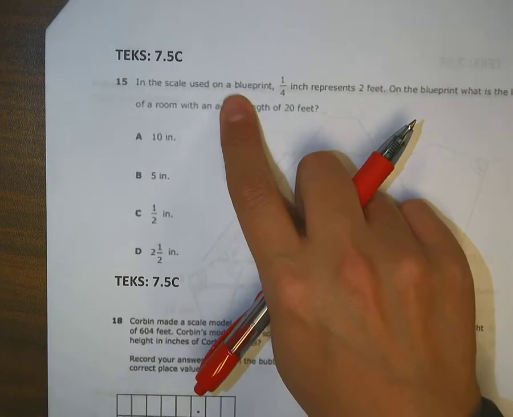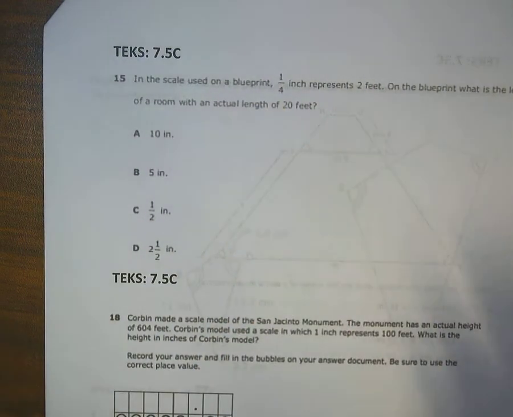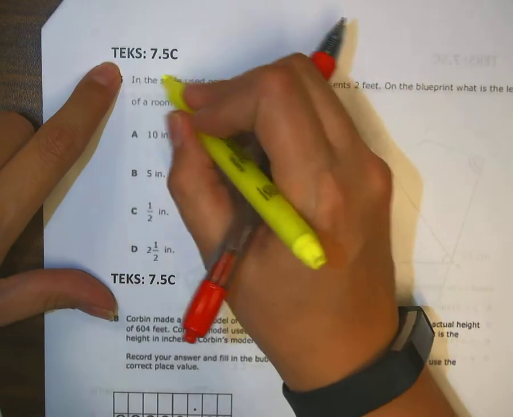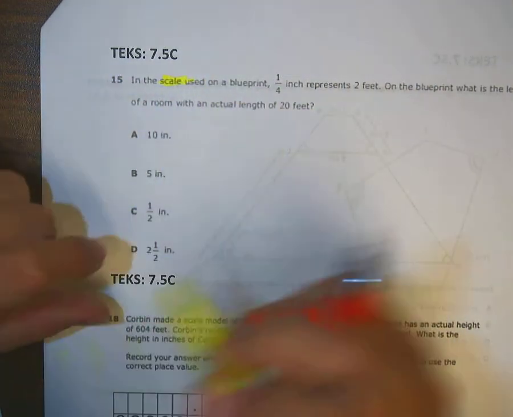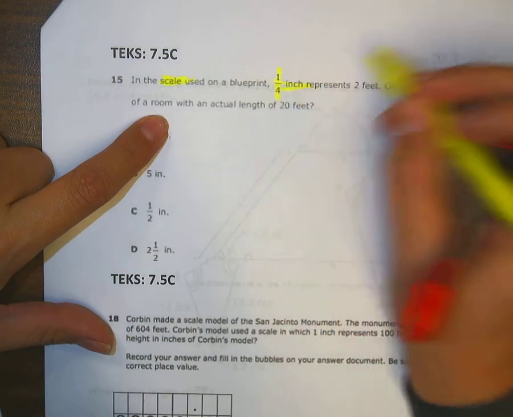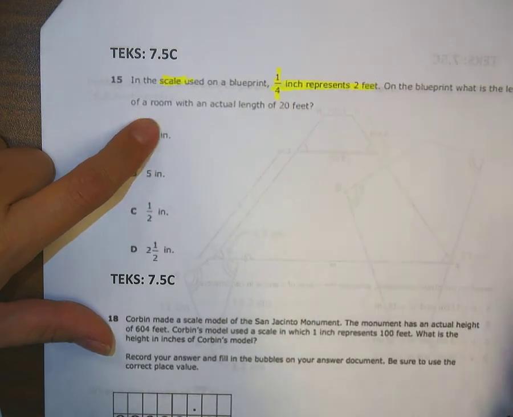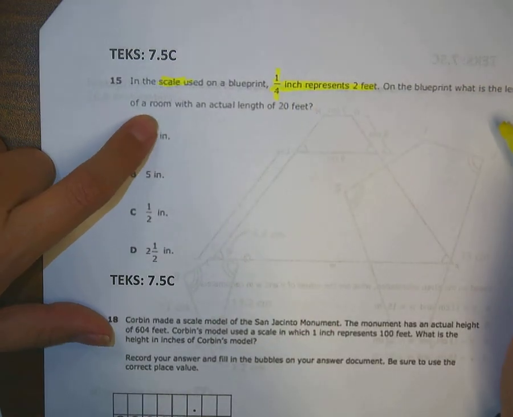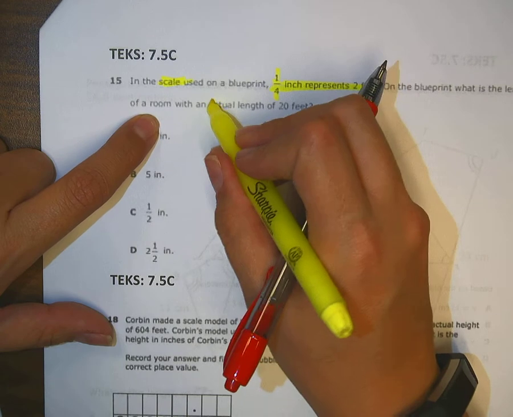7.5C, we're looking at geometry stuff. This is page 2. In the scale used on a blueprint. Okay, I've heard the word scale. Scale means I'm setting up a proportion. 1/4 inch represents 2 feet, so that's important. On the blueprint, what is the length of a room with an actual length of 20 feet?